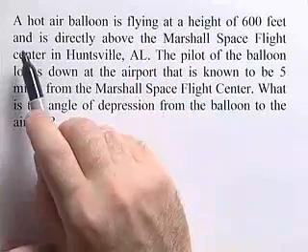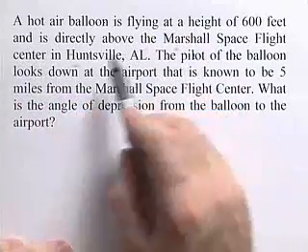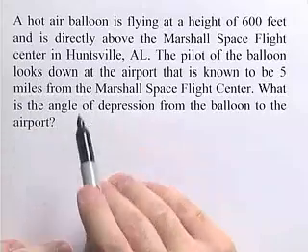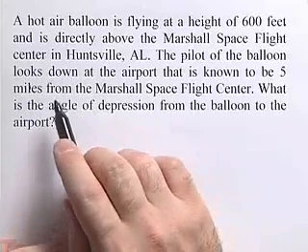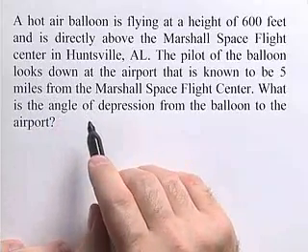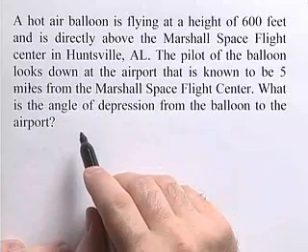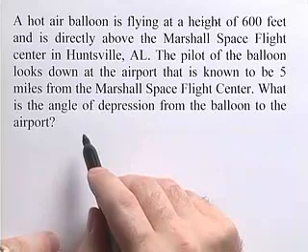Here we're going to solve a problem involving an angle of depression. We've got a hot air balloon that's flying at a height of 600 feet. It is directly above the Marshall Space Flight Center in Huntsville, Alabama. The pilot of the balloon looks down at the airport that is known to be 5 miles from the Marshall Space Flight Center. What is the angle of depression from the balloon to the airport?